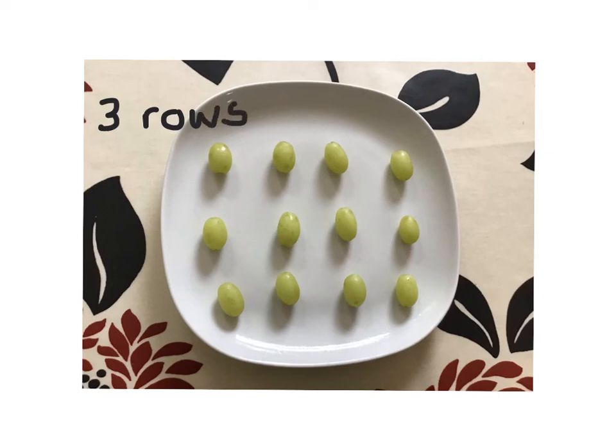How about the columns? Can you count those with me too? Remember, when we're looking for columns, we move from top to bottom. Okay, let's check how many columns we have. We have 1, 2, 3, 4 columns altogether. We have 4 columns. So, year 1, in this array, you can see 3 rows and 4 columns.